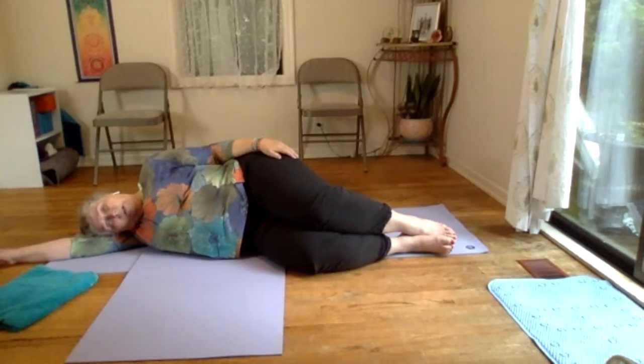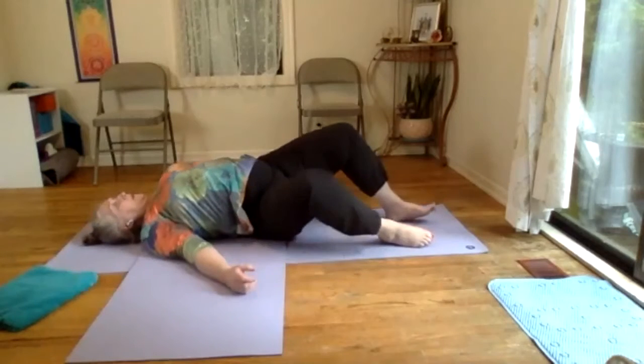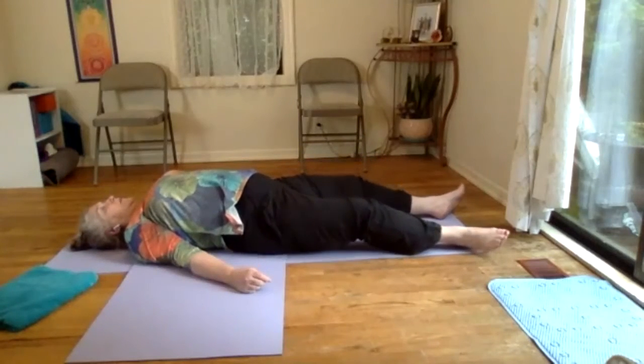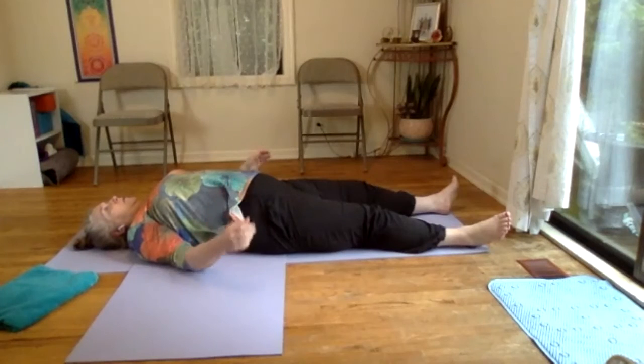We're going to pause here and come back onto the back. Slide your feet out. We're resting here. Of course, if the feet don't feel great, elongated, then constructive rest works.